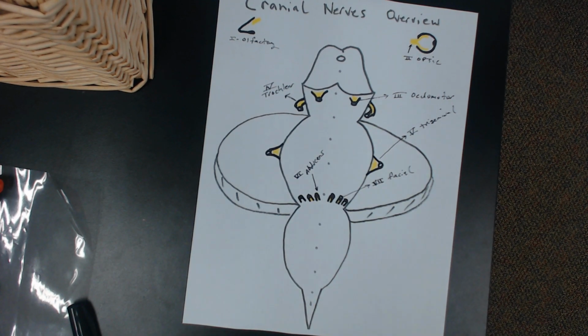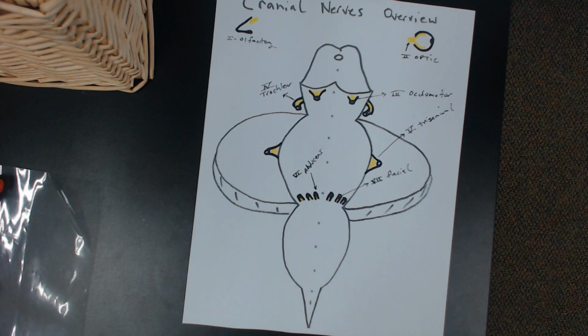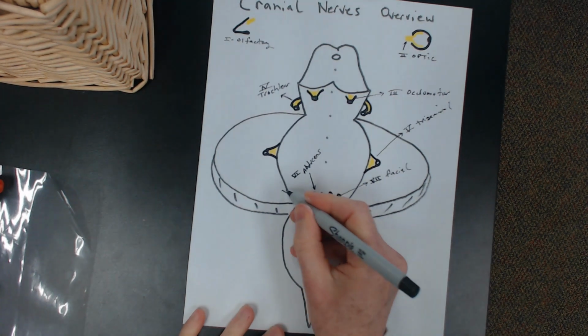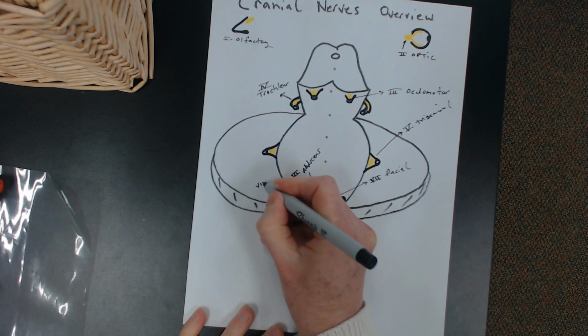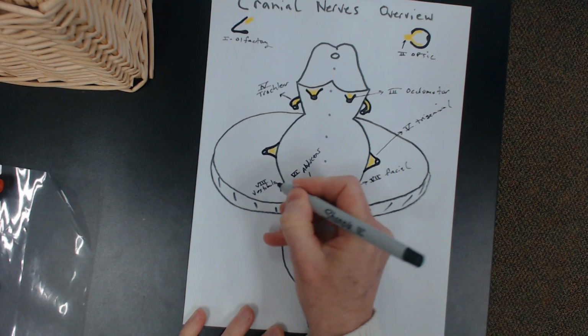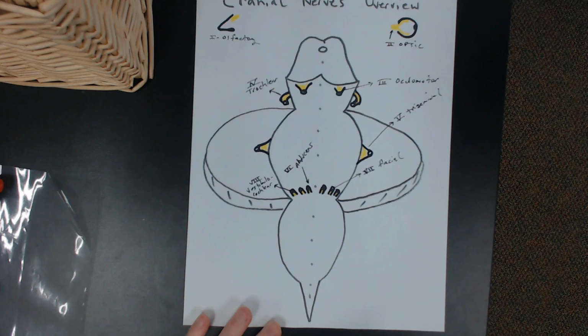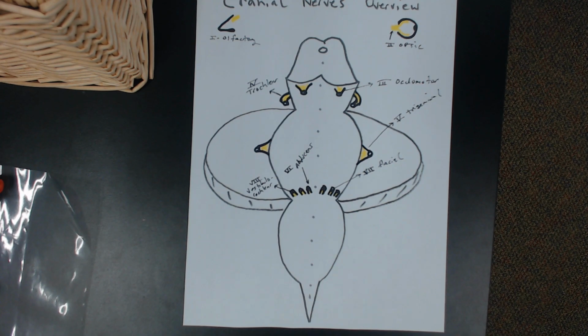Okay, cranial nerve number 8 is vestibulocochlear. Put that way over here. Okay, and those are the cranial nerves in the pons. So 5 trigeminal, 6 abducens, 7 facial, 8 vestibulocochlear. Okay, those are the 4 in the pons. And then there's going to be 4 below the pons.